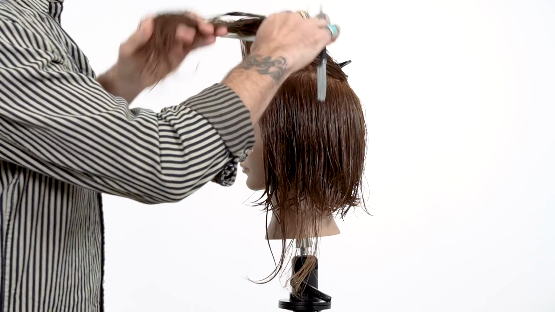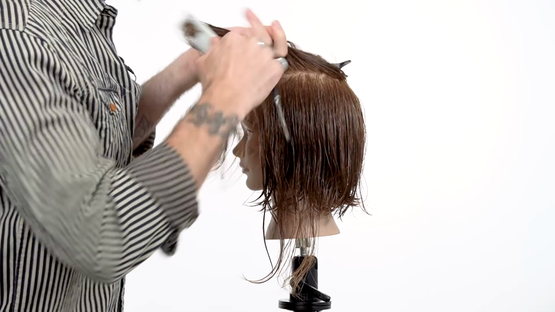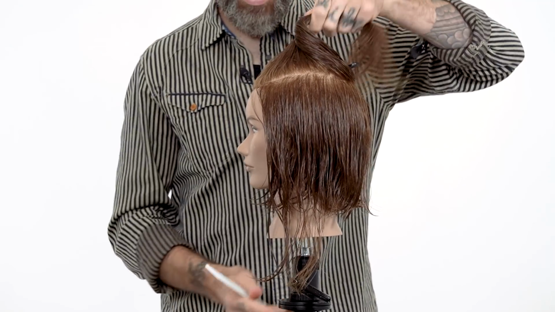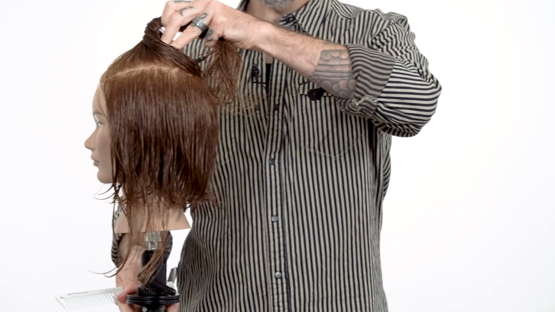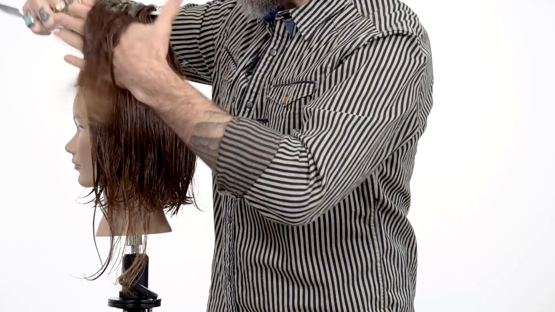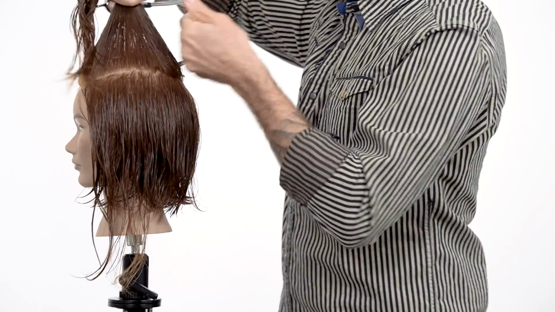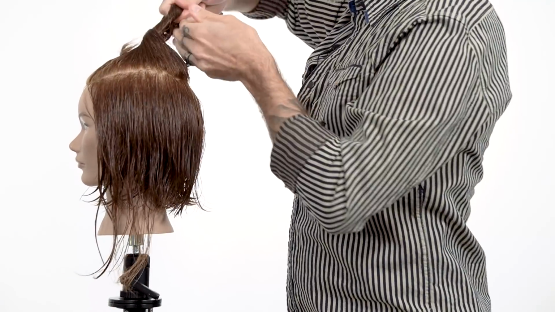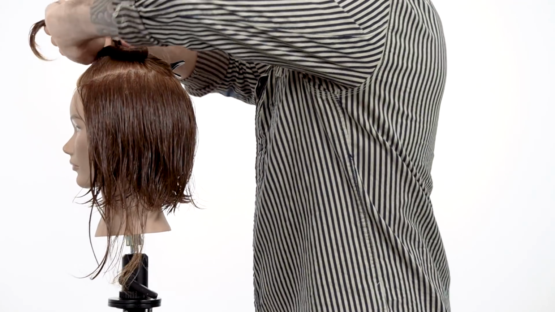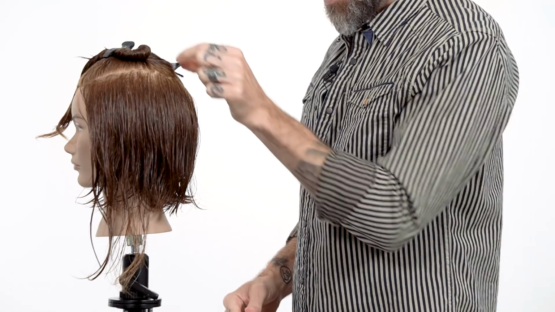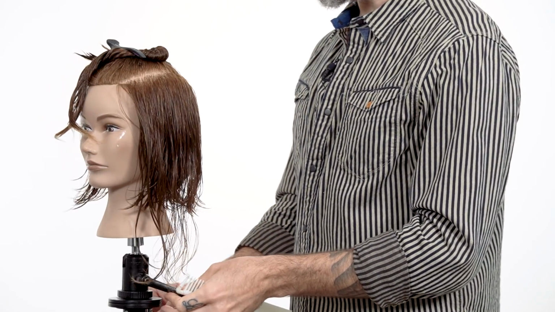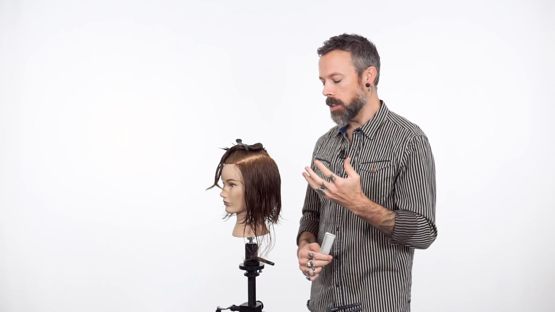We are changing the technique because a couple things. We don't want to get too short on top, and we have a pretty nice guide now underneath for the angles and lines that we need for the top. You definitely could continue in a vertical section. They're going to be very small vertical sections because they're not going to go very far. And by taking horizontal sections tend to leave weight.